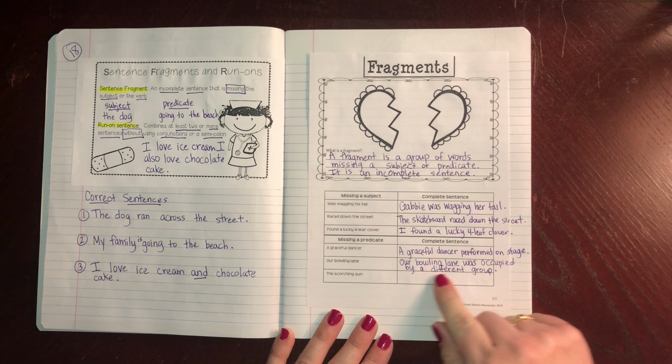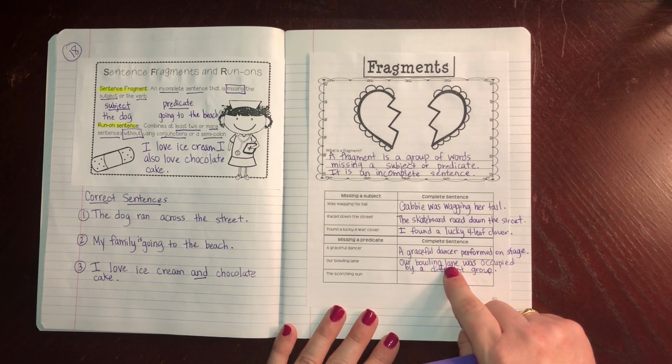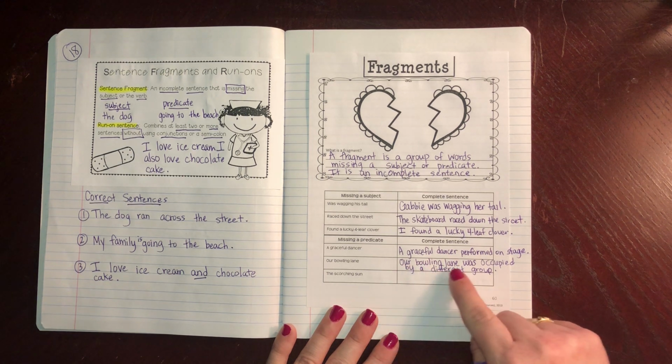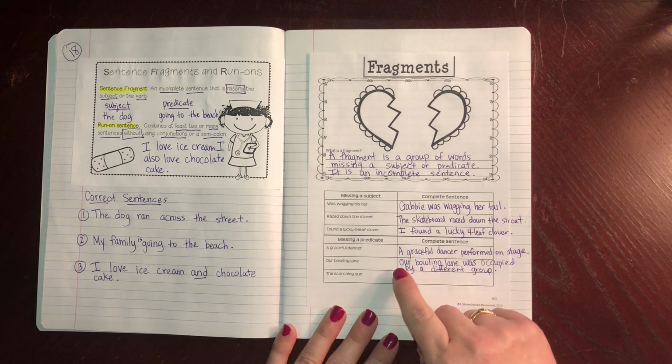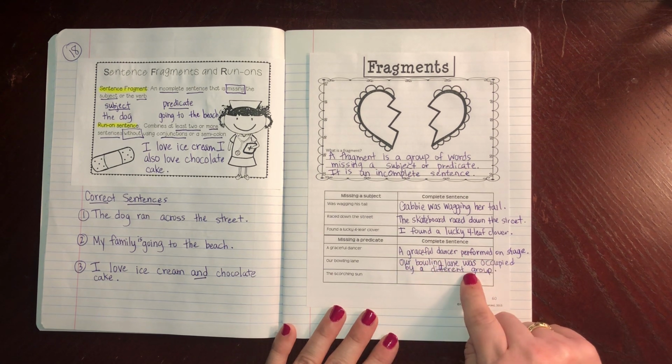So this one, you need to make sure that you understand that our bowling lane is the focus. It's not the different group, because this is telling us about the bowling lane. So we have a capital, punctuation mark, we have the subject and the predicate.